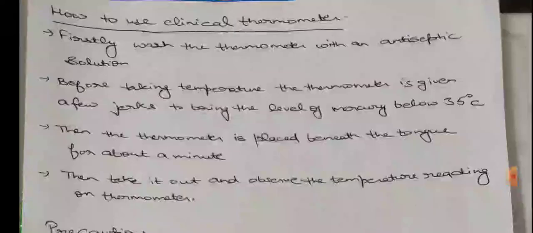The next topic is how to use a clinical thermometer. First, wash the thermometer with an antiseptic solution. Second, before taking the temperature, the thermometer is given a few jerks to bring the level of mercury below 35 degrees Celsius. A few jerks means it is shaken well so that the mercury falls below 35 degrees Celsius.